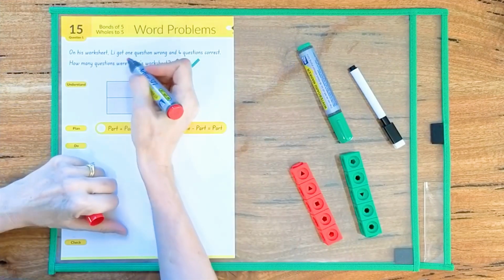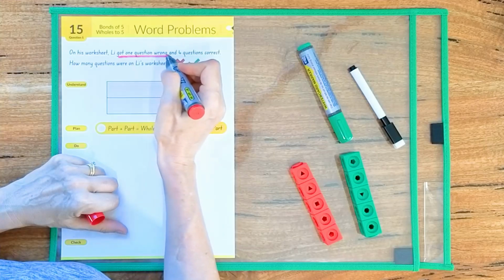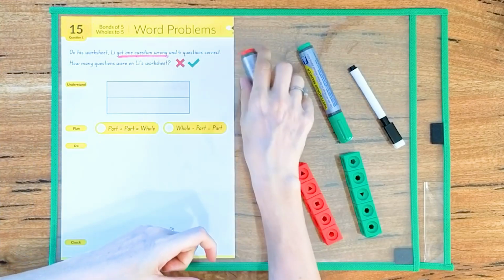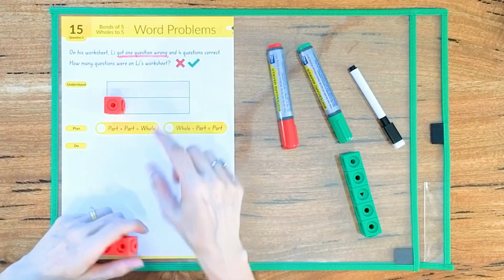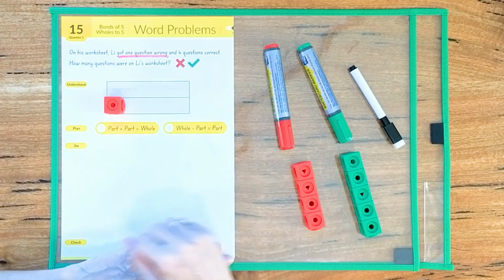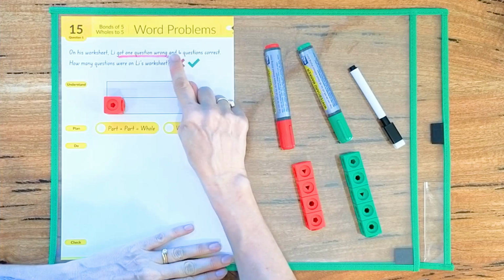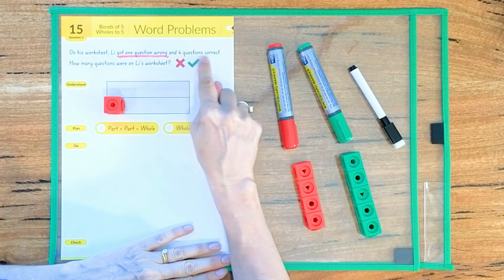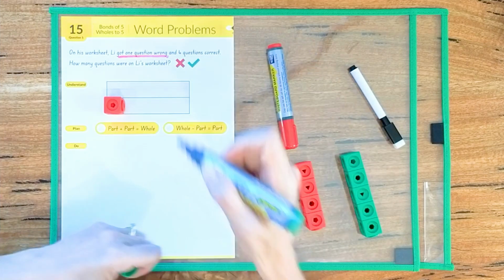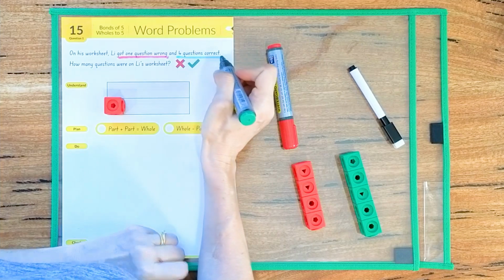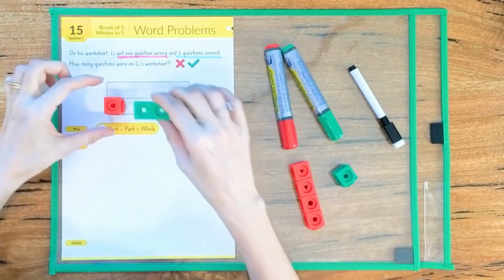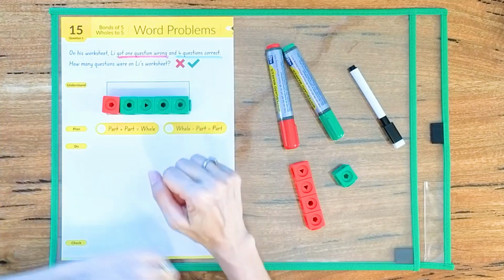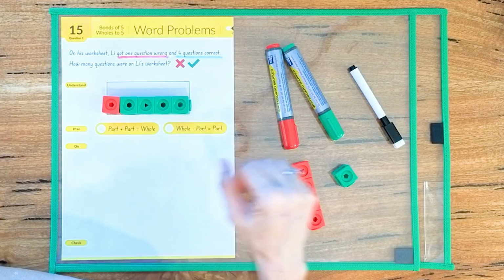The 1 question wrong is 1 part. The parts live in this row on the diagram. I'll keep reading. And 4 questions correct. The 4 questions correct is the other part. I'll put this here. This is what we know.